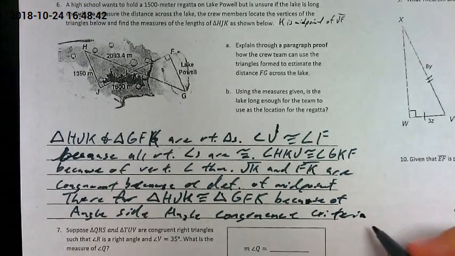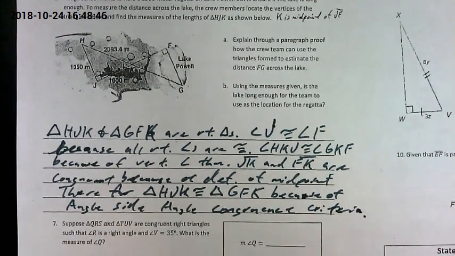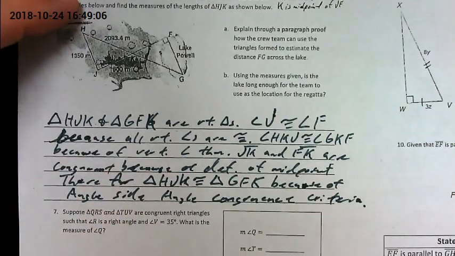Alright? Again, you're not going to have to do a full paragraph proof. I'm not ever going to make you do a full paragraph proof all written out like that. But again, what you could see is part of a paragraph proof with blanks for reasons. That's reasonable to see on a test or a quiz or something. All right. But again, that's our paragraph proof.